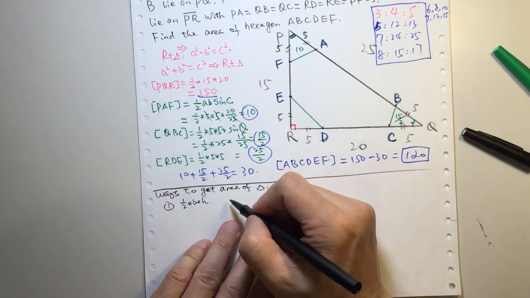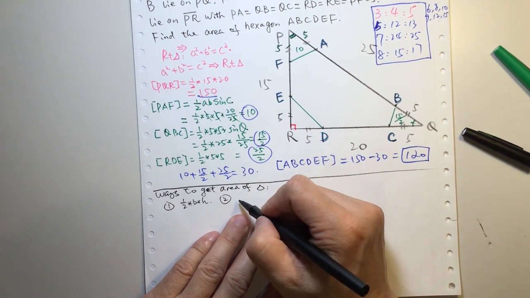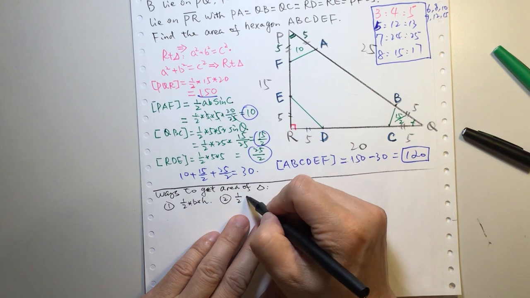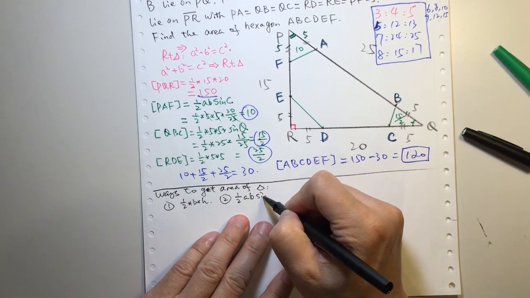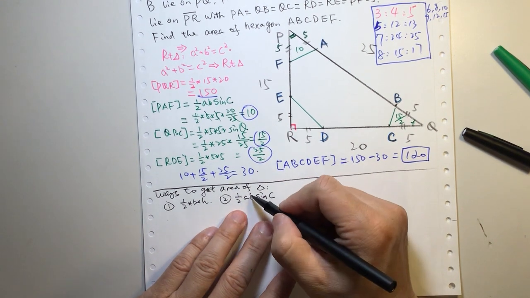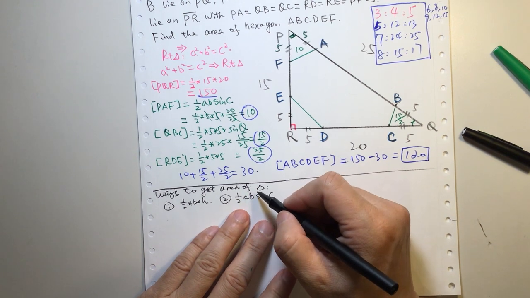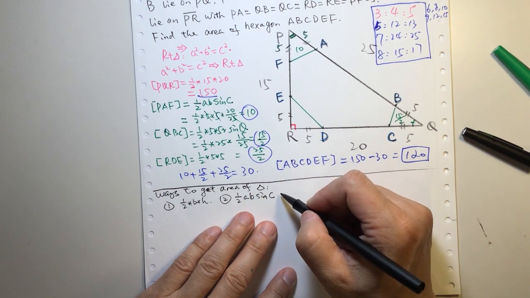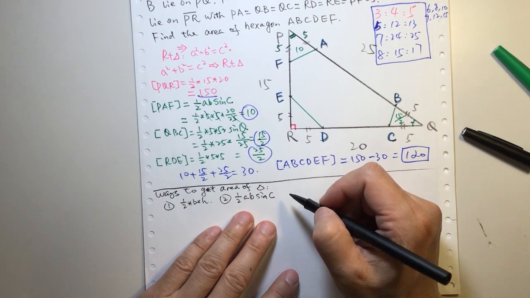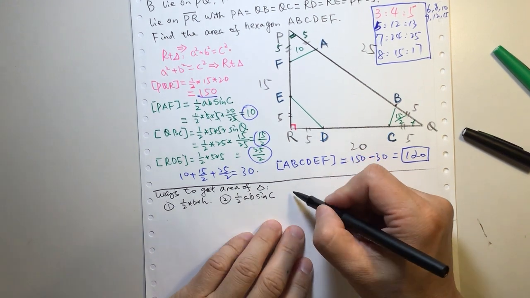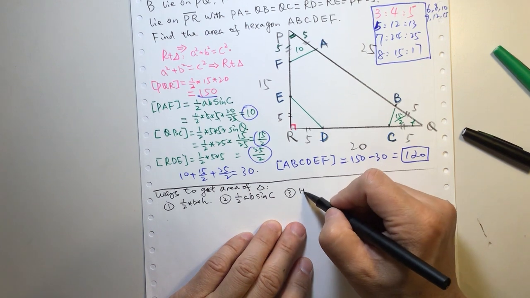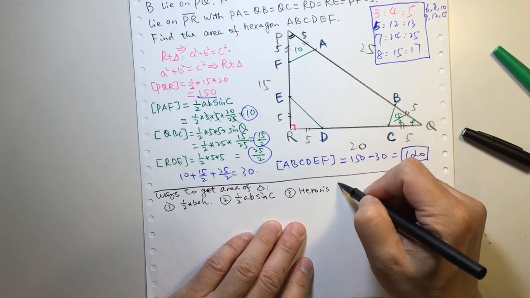Everyone knows that, right? The second way, as I just showed you, is 1/2 AB sine C. Of course, it can also be 1/2 BC sine A and 1/2 AC sine B, right? No problem. And the third one is Heron's formula.